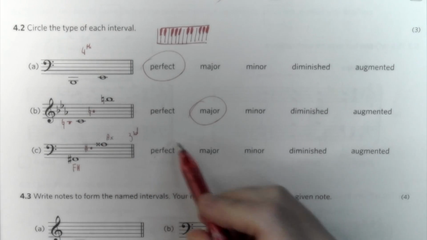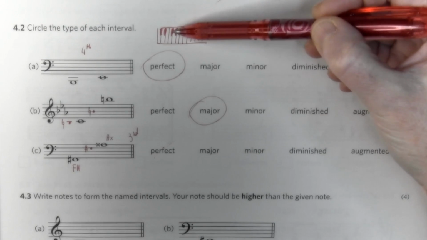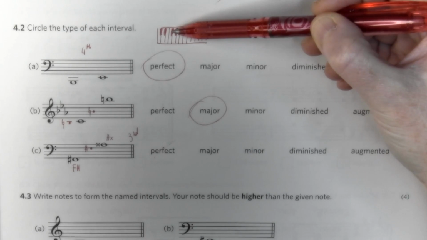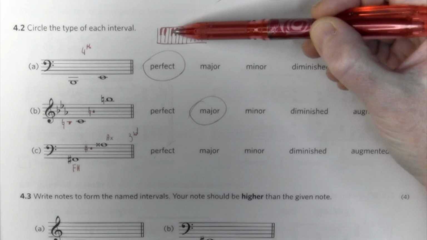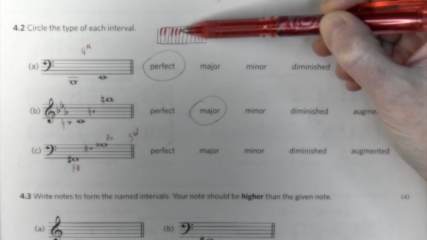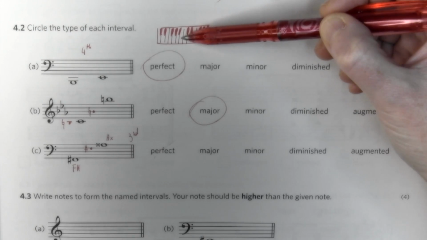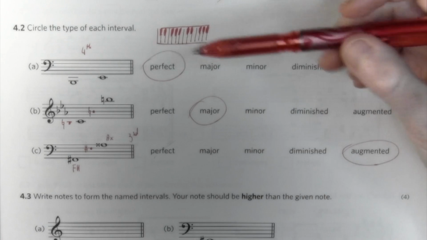And a 3rd can be major, minor, diminished, augmented, but not perfect. So Fa sharp is here, and the major 3rd is 2 tones apart, so 1 and 2. La sharp is a major 3rd, but because it's double sharp, it is augmented because we add another semitone. Let's do that again.